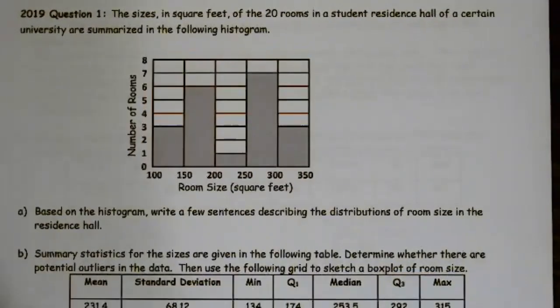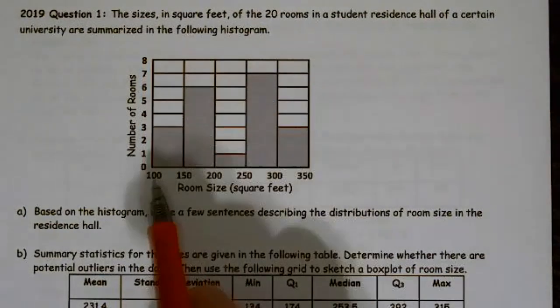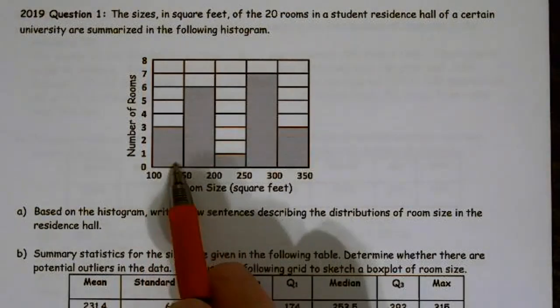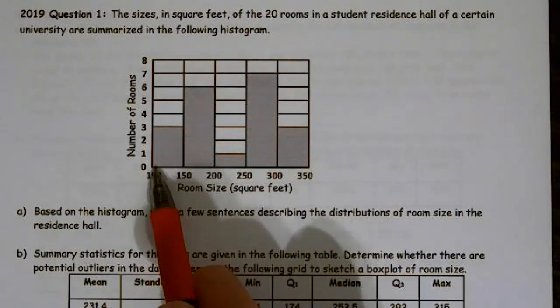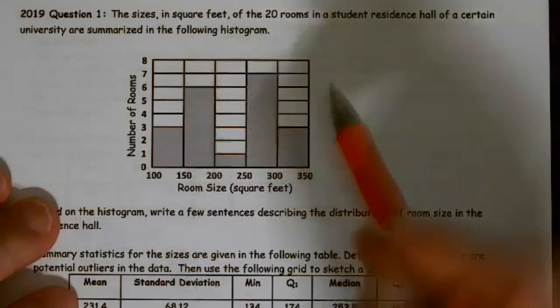All right, this is 2019 question 1. The sizes in square feet of the 20 rooms in a student resident hall of a certain university are summarized in the following histogram. All right, so I have 3 rooms that are between 100 and 150 feet. They may all be here at 100. They may go all the way to 149.